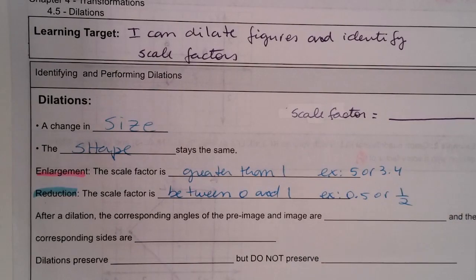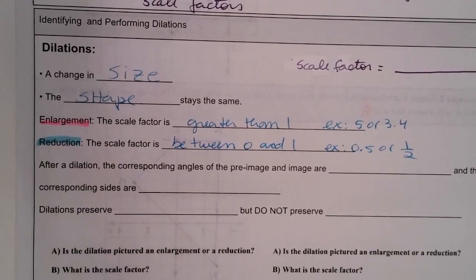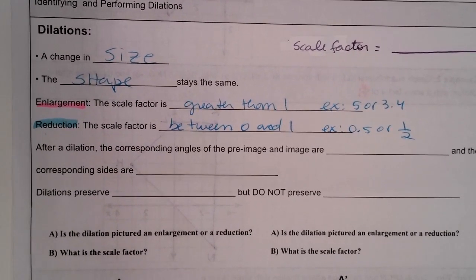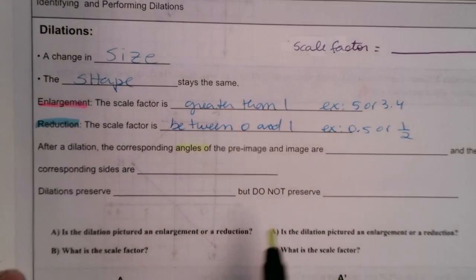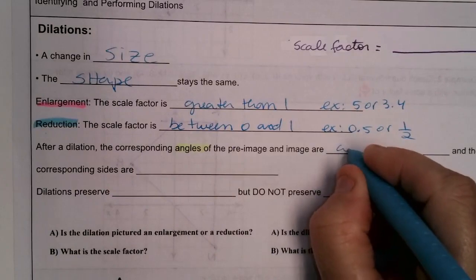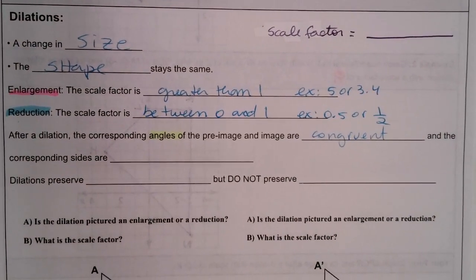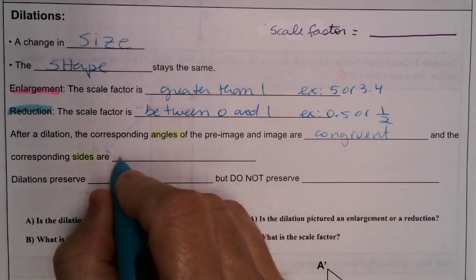Basically what you're doing is you're taking the figure and making it larger or smaller, and the way you do that is you use a scale factor. After a dilation, the corresponding angles, this is very important, the corresponding angles of the pre-image and the image are congruent, and the corresponding sides are proportional.